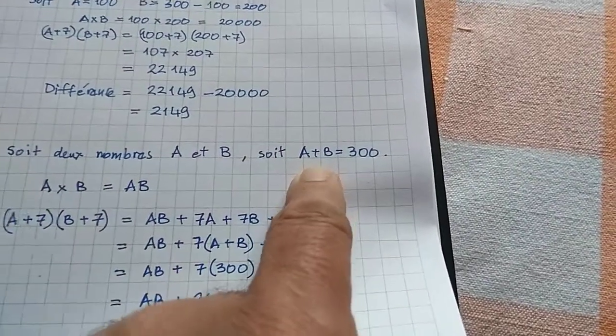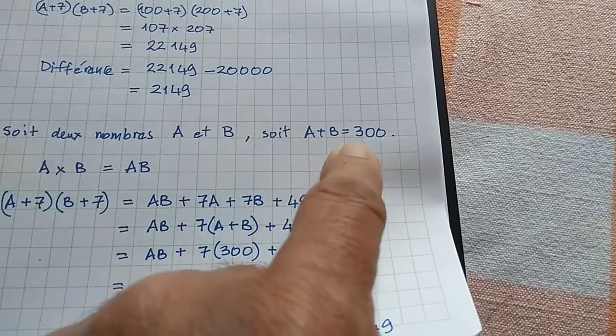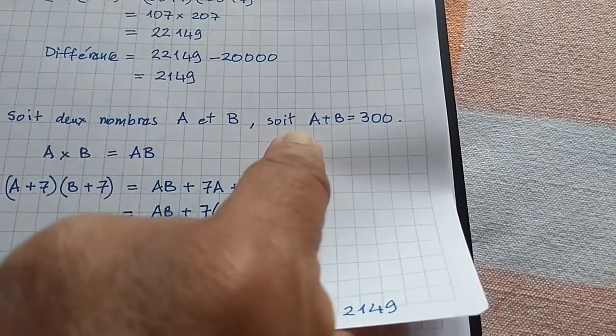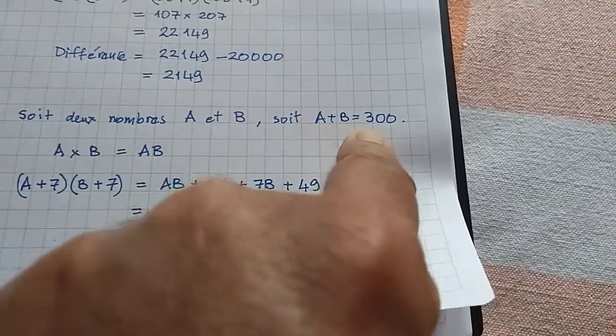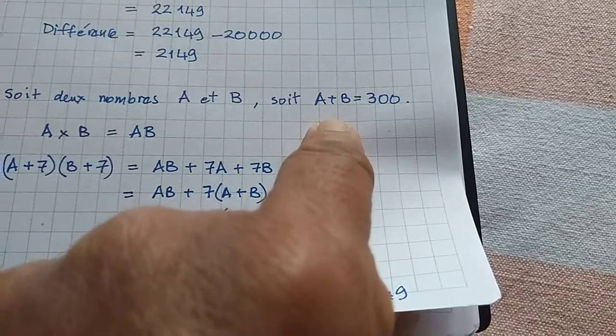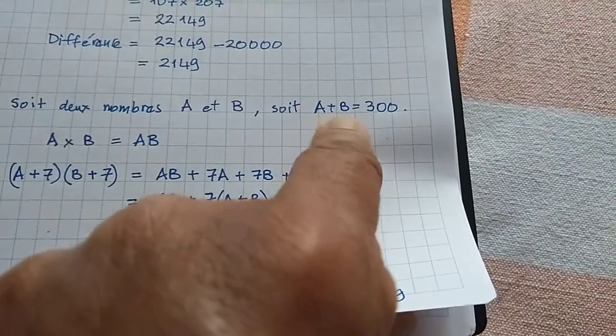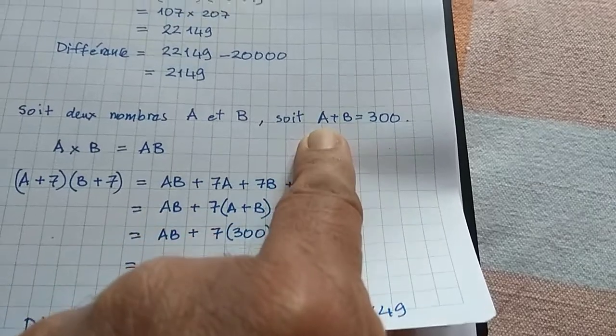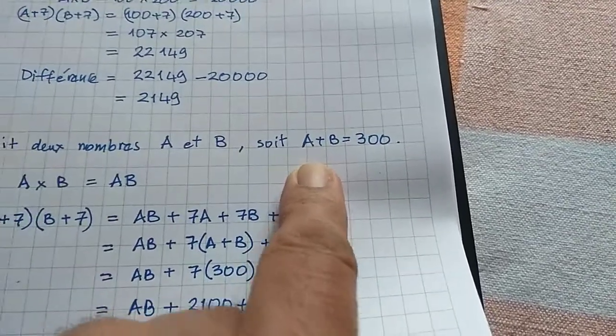I'm saying one of these numbers because if both numbers were negative, they won't add up to 300, they would add up to some negative number. But if one number is negative, the other is positive, you can still have the sum as 300. And the second example you do for both of these numbers not being nombre entier.